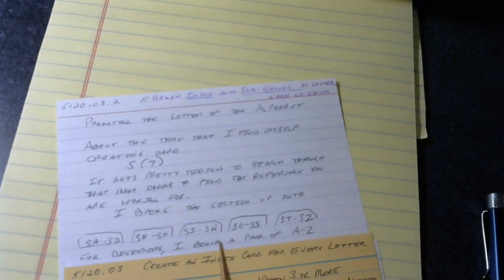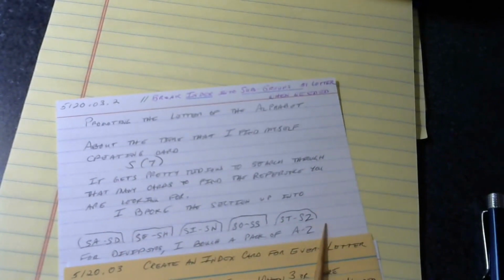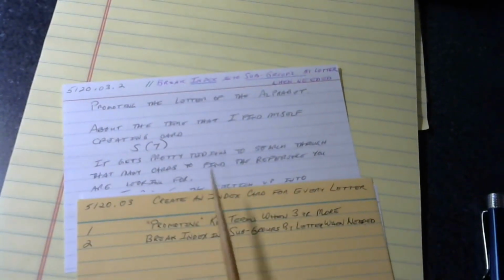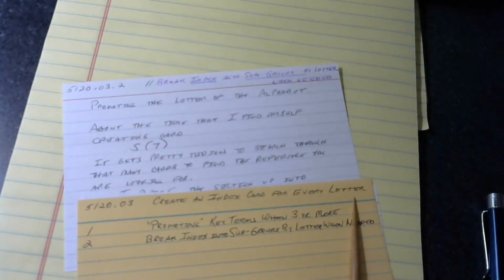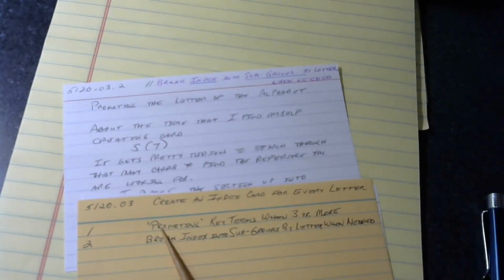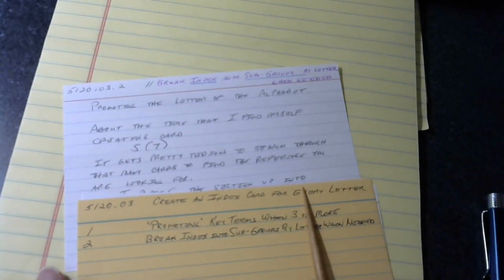I actually pulled the cards out of my Zettelkasten where we had separate tabs for those subgroups. And so this card relates very much to creating an index card for every letter, except in this case and in this case. Each of these belong to this main card.